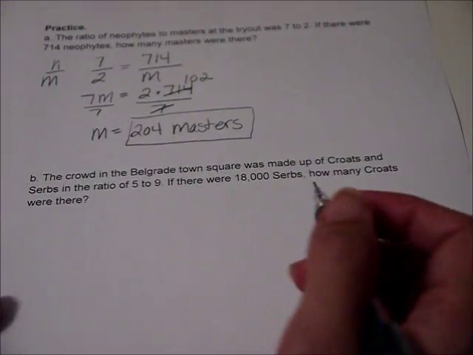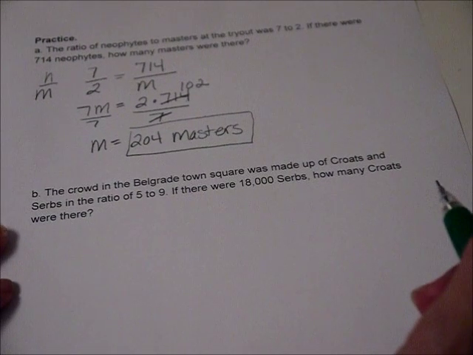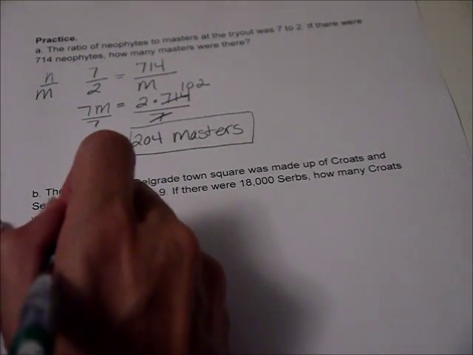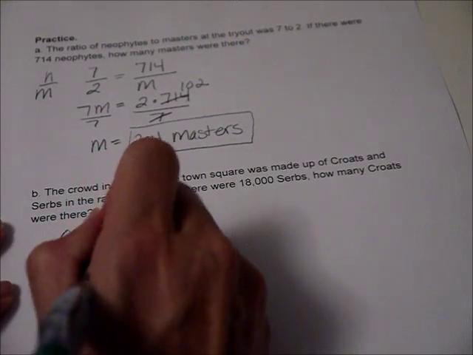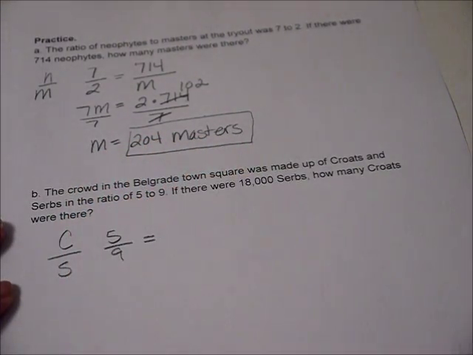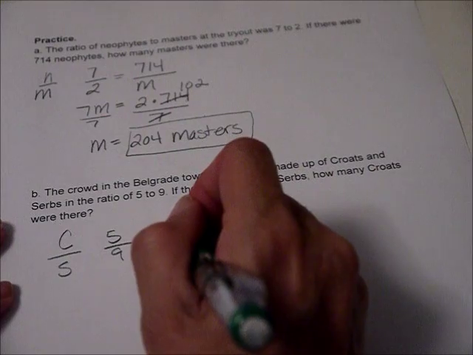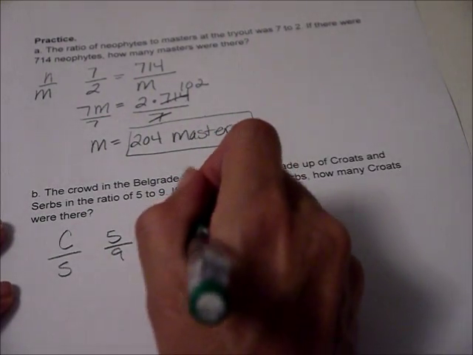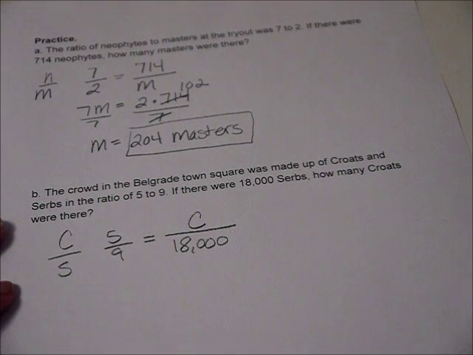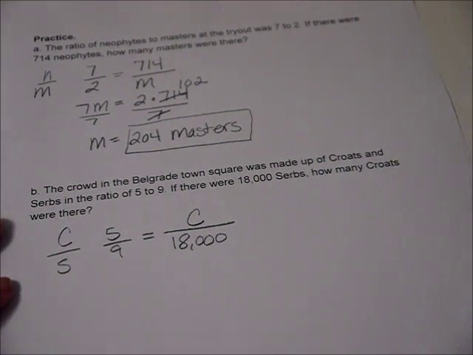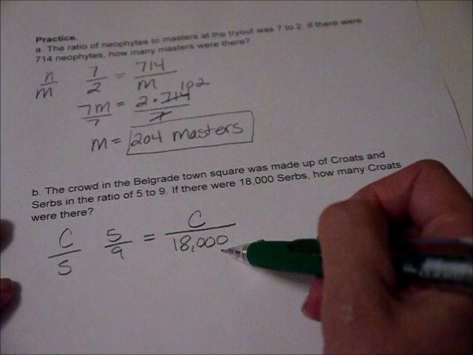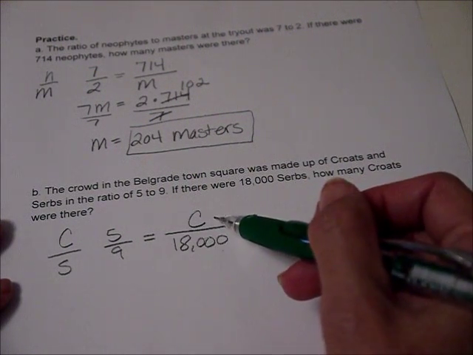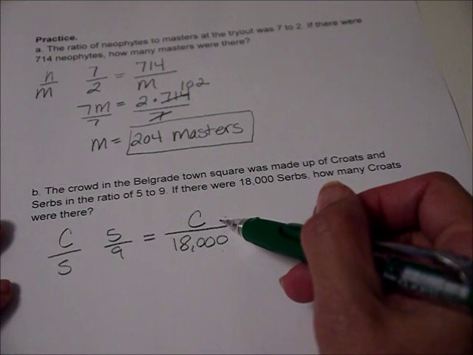And letter B, the crowd in Belgrade town square was made up of Croats and Serbs in the ratio of 5 to 9. There were 18,000 Serbs, so that goes down here. And we're looking for how many Croats there are. So let's see, are there going to be more than 18,000 or less? Okay, there should be less. Almost kind of close to half as many.